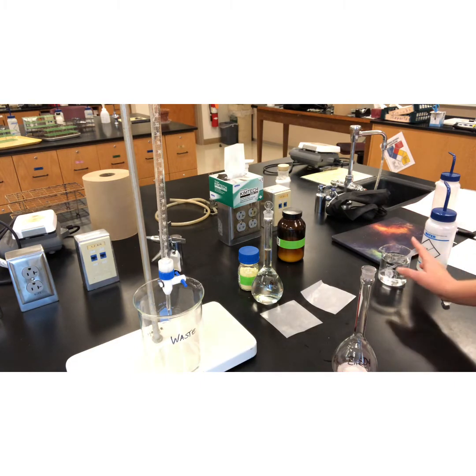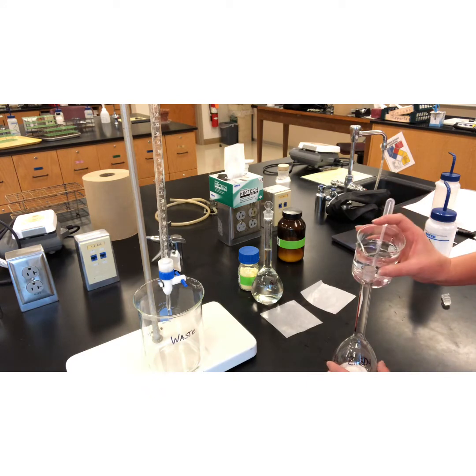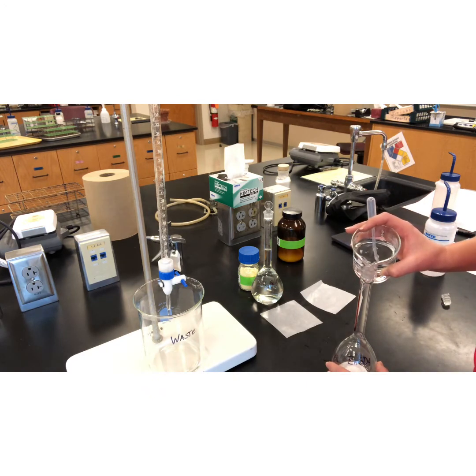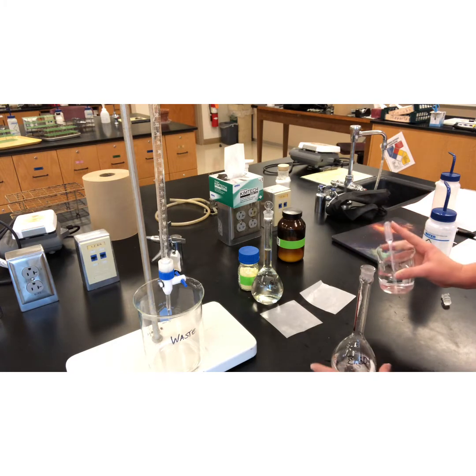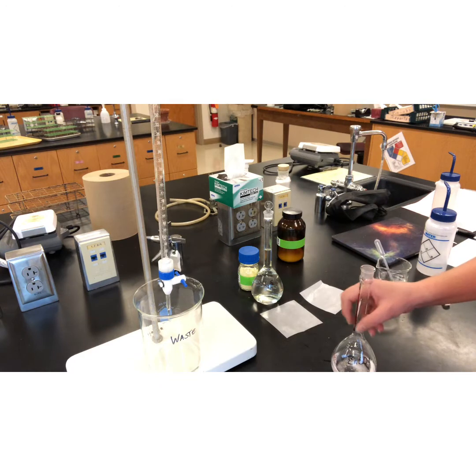Do the same thing, adding DI water and then swirling to dissolve, and then topping off my solution. So you have the solid, you add some water, you swirl to dissolve, and then you top off the solution.